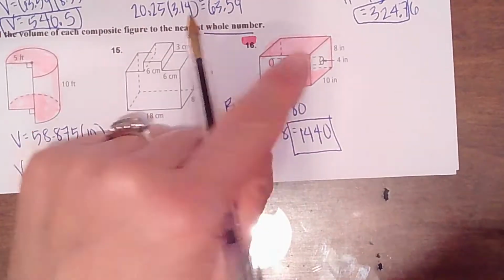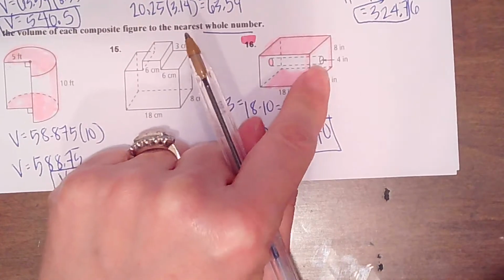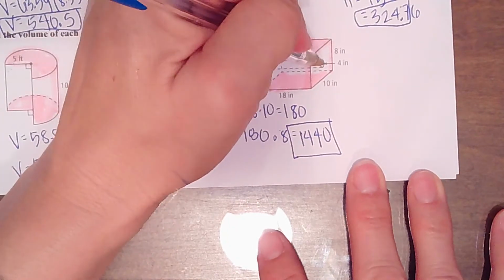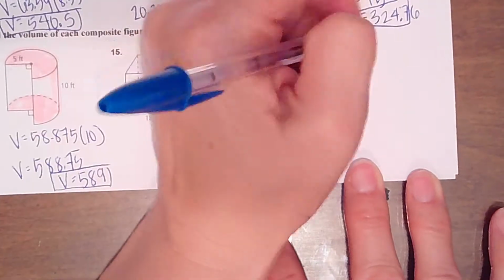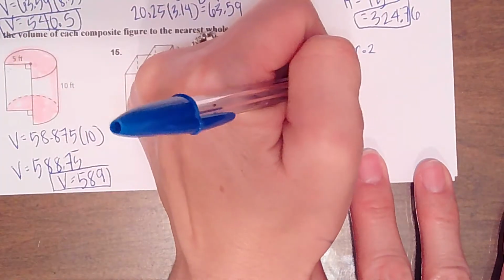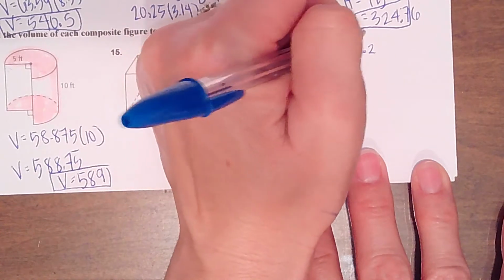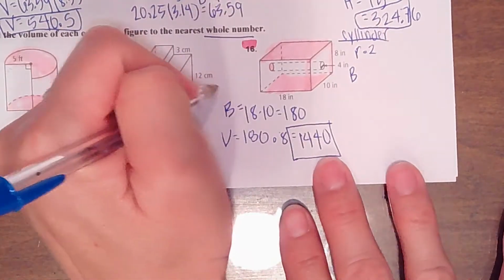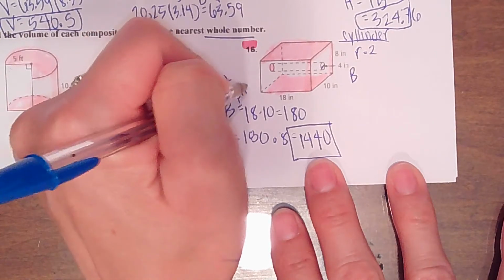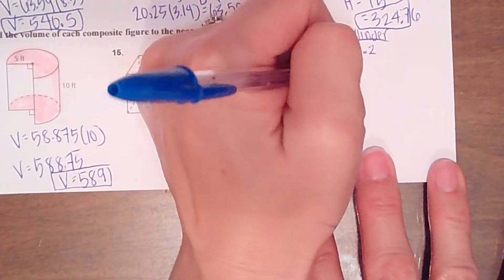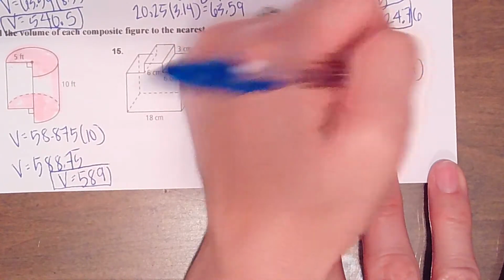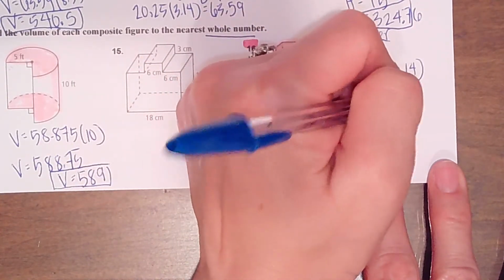Now we need to find the volume of the cylinder. I don't know if I'm reading this right, but if I look at it, it looks like 4 is the diameter all the way across the circle. So I'm going to say that the radius is equal to 2. And I'm going to go ahead and find the base of the cylinder, right, cylinder up here. And this is a rectangular prism. And then I'm going to do 2 squared times 3.14, which will be 4 times 3.14.